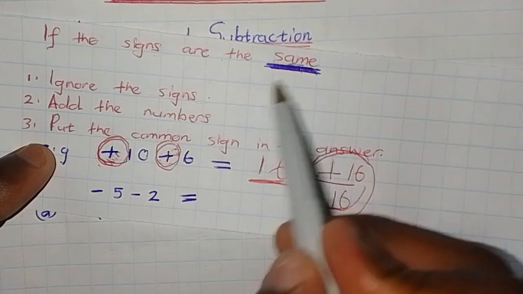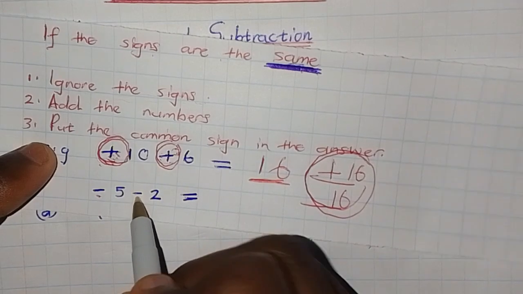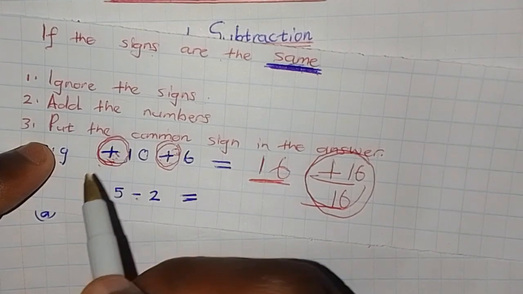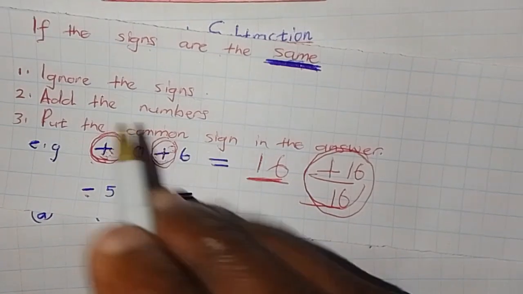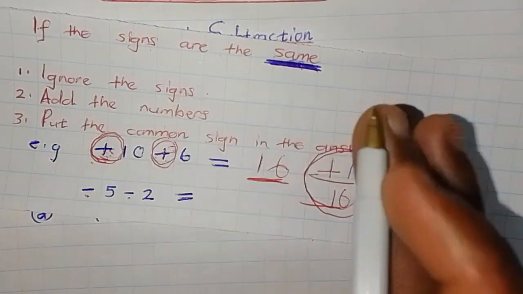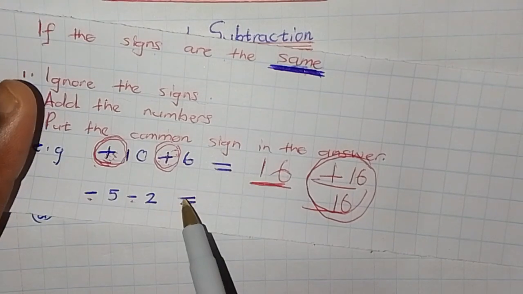The signs are the same. We can clearly see that we have a negative sign here and a negative sign here. Now we have to ignore the signs. That's the first step, right? Let's ignore the signs. Now we are left with 5 and 2. We no longer have negative 5 and negative 2. We are left with 5 and 2.